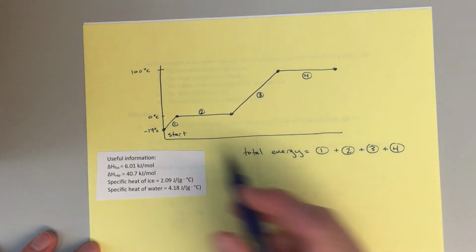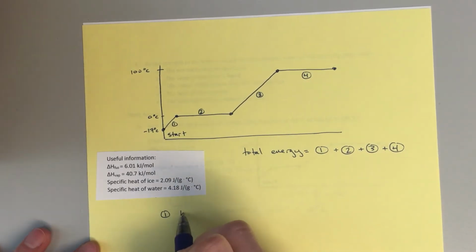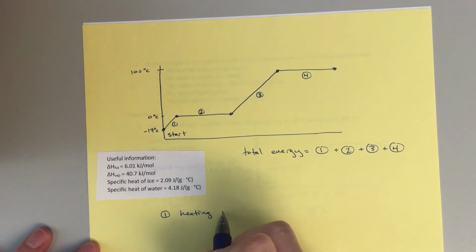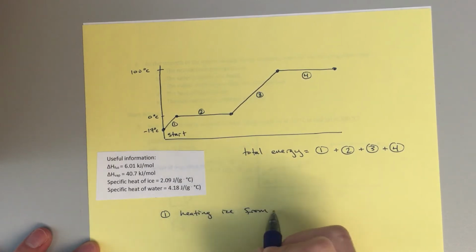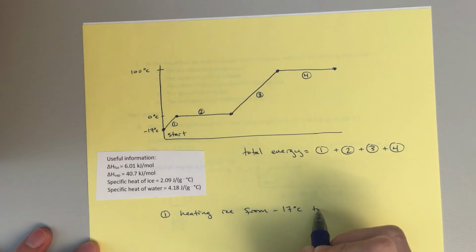That's the way I'm going to do this. So step 1, we're heating the ice from minus 17 degrees Celsius to 0 degrees Celsius, right, to get to that melting point of ice so that we can do the phase transition. This is going to be a Q equals S times M times delta T type problem.